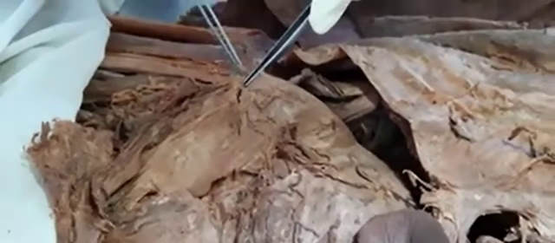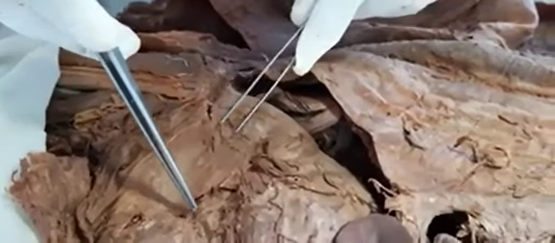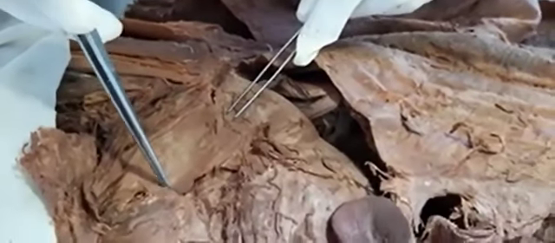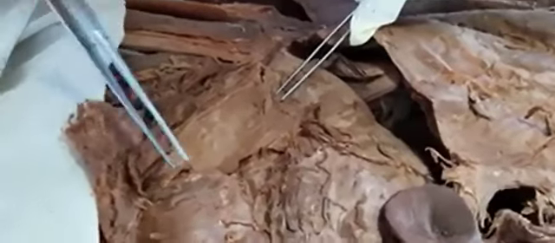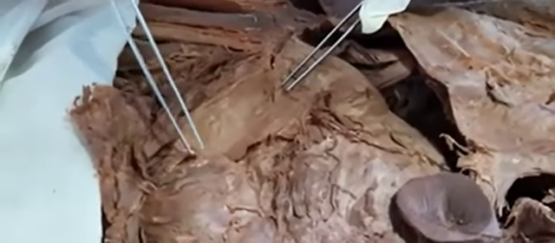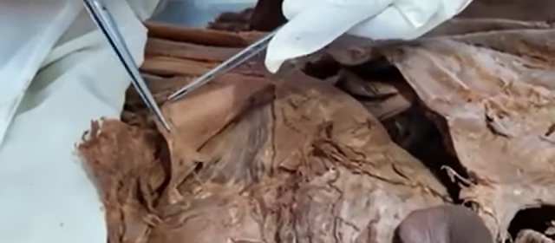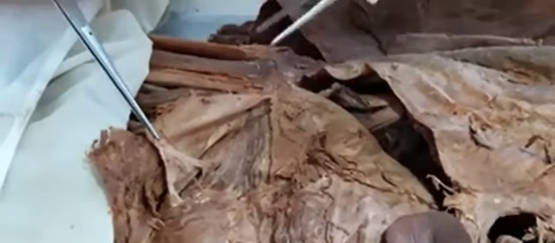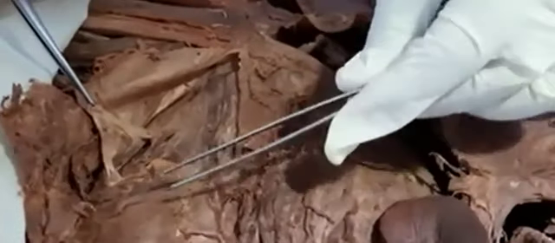We separate and made a cut through the aponeurosis of external oblique at the midline between the umbilicus and symphysis pubis. Then we made a cut inferiorly, and we should make a cut around the iliohypogastric nerve. And when we turn up the aponeurosis of external oblique, this one is the iliohypogastric nerve that pierces the aponeurosis.